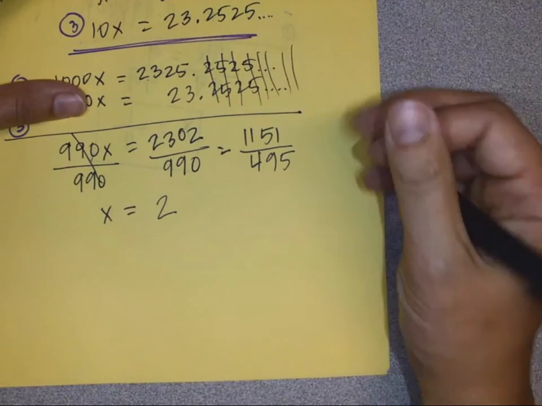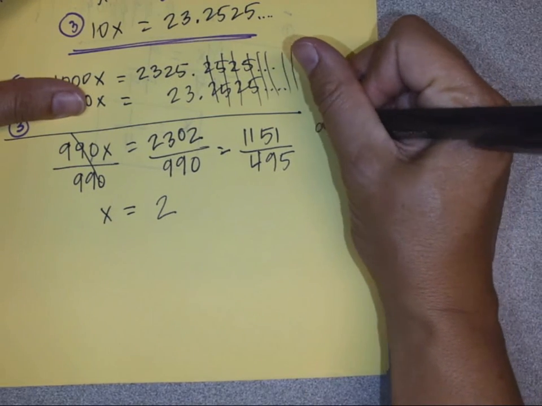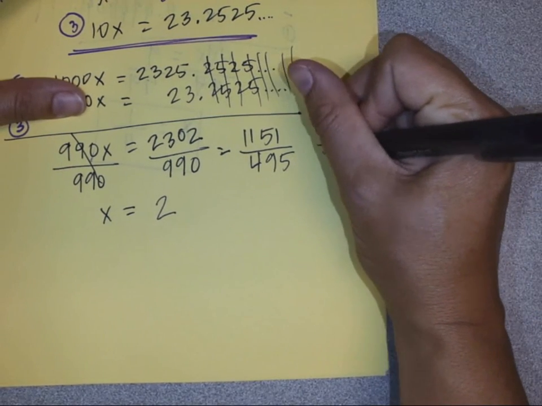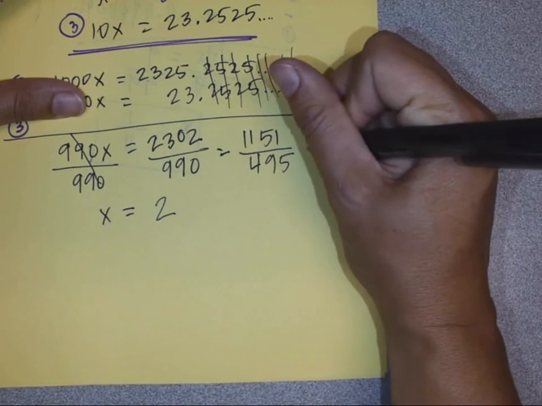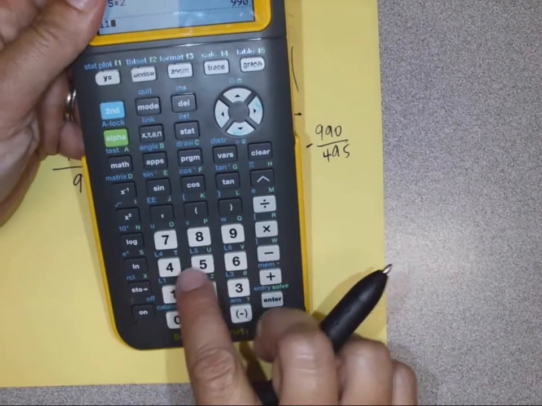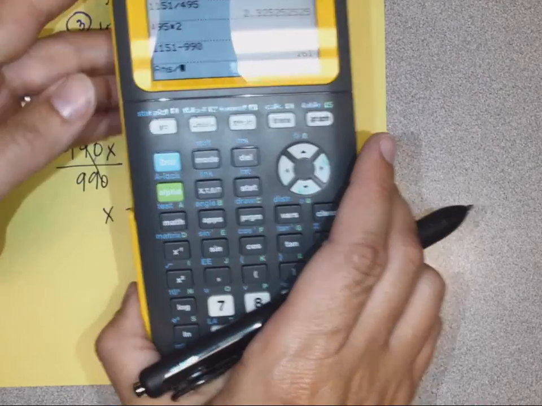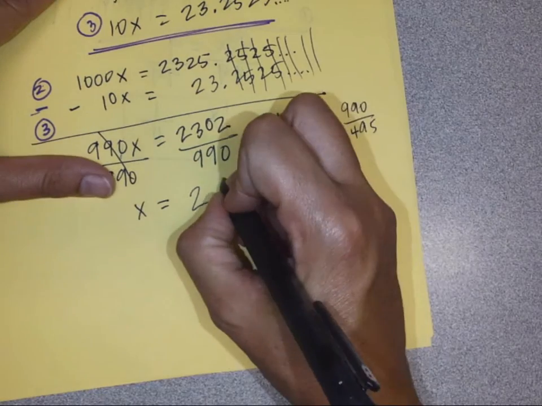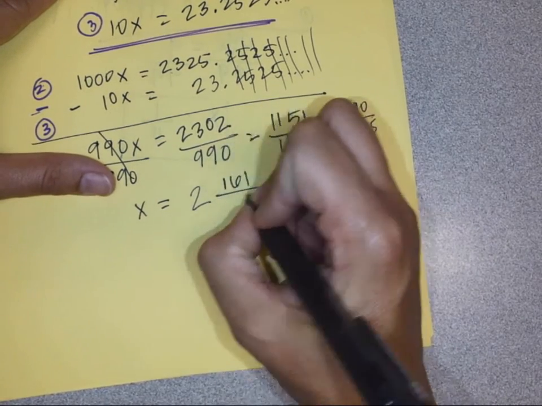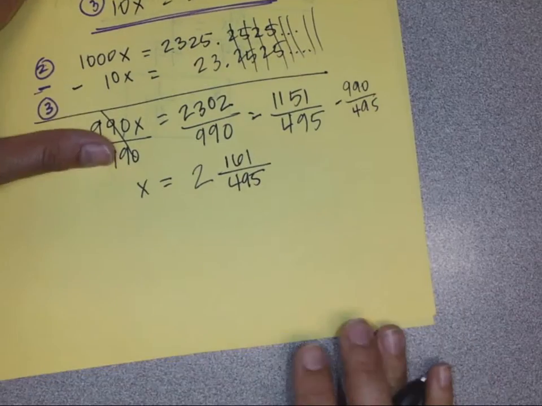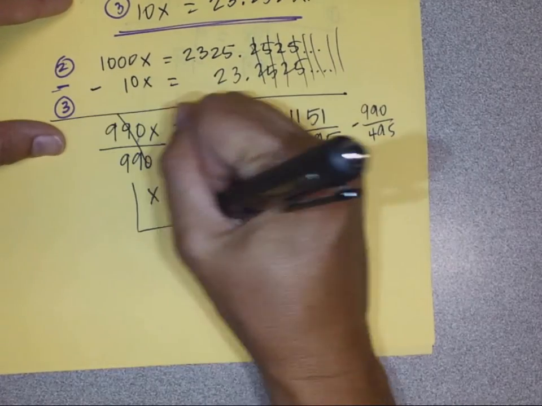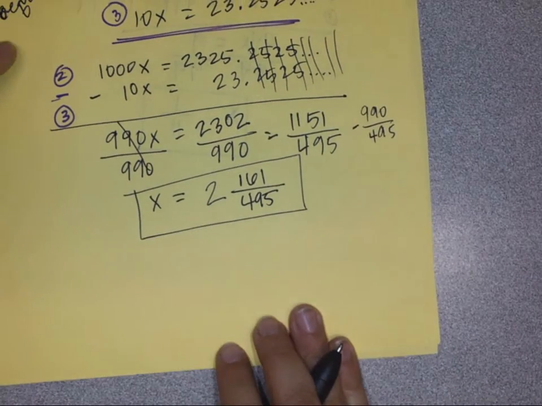So I just used 990 pieces. When I subtract that, what's left over, 1,151 minus 990, is 161 pieces. So 161 over 495. That's my answer.